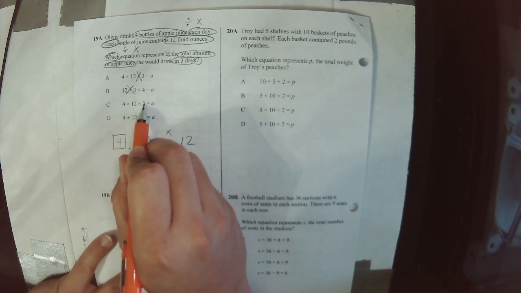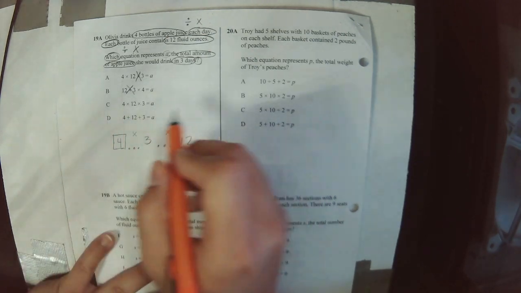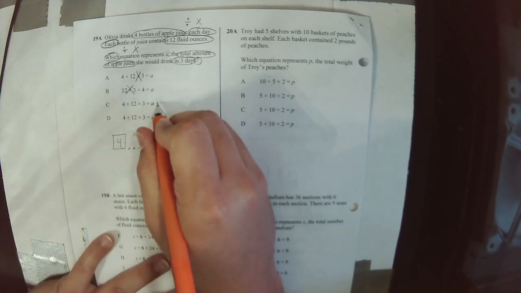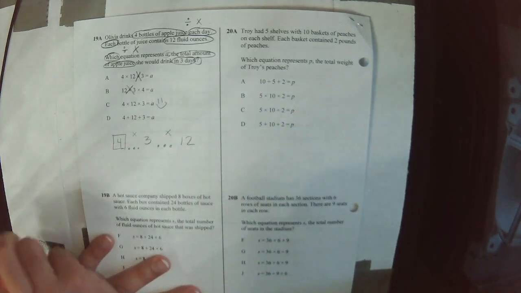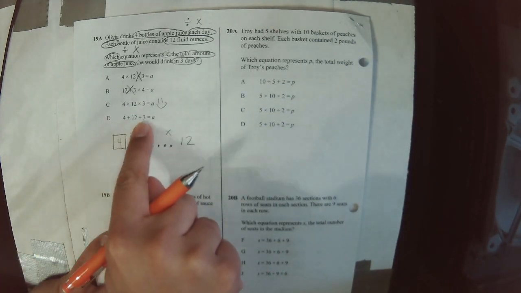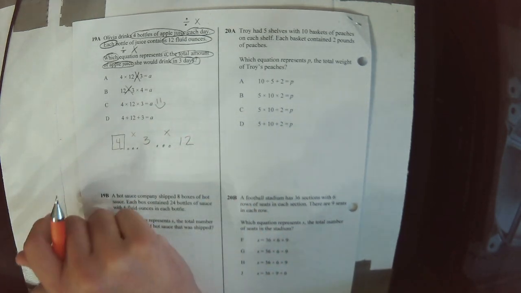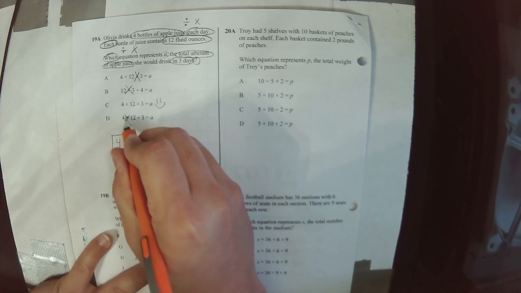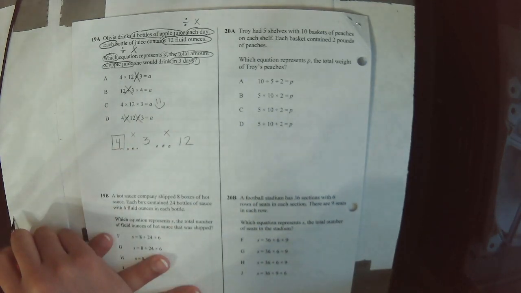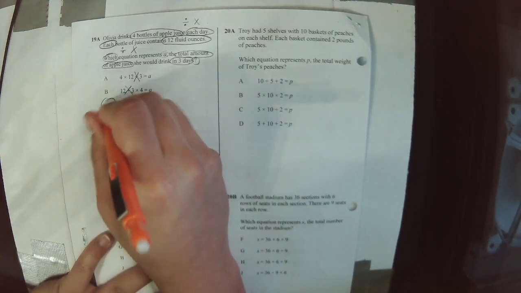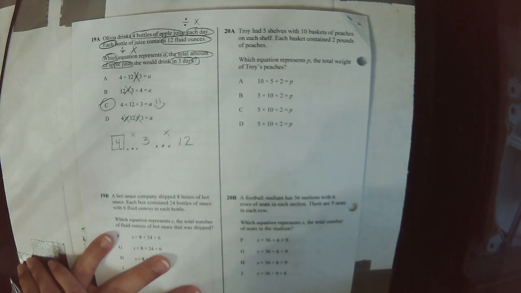4 times 12 times 3. Got the right numbers, got the right operations. Looking pretty good to me. 4 plus 12 plus 3. Numbers are right, but the operation is wrong. C is the answer I'm looking for.